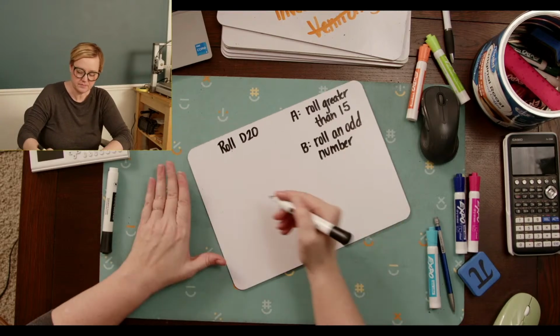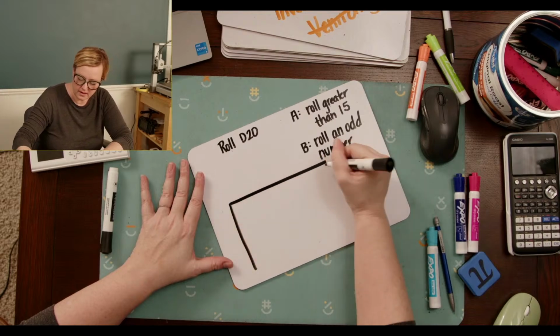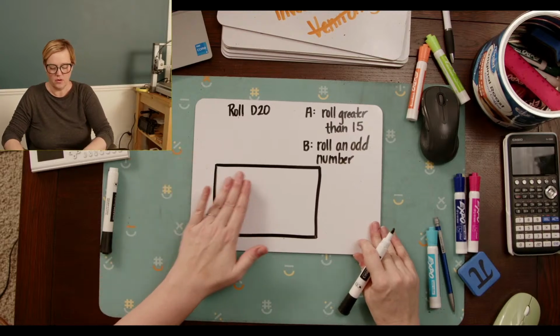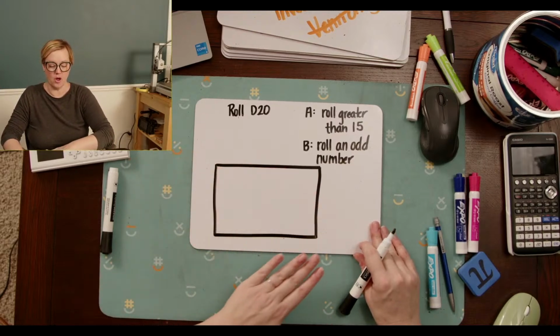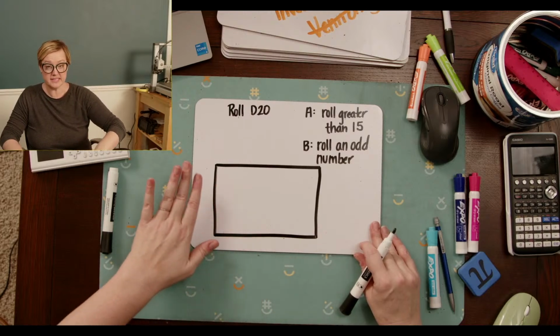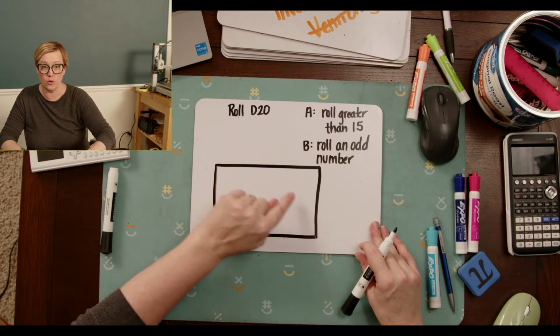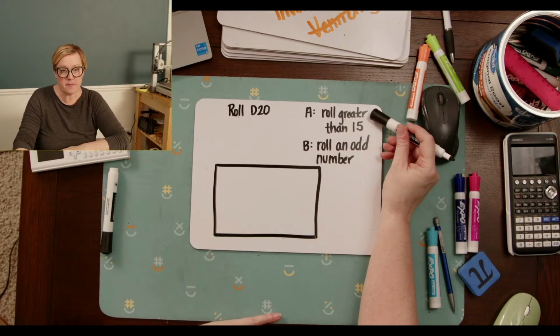Now when I'm looking at these with a Venn diagram, this rectangle is my whole experiment. It's all my possible outcomes, so this is everything that could possibly happen. So 1 through 20. This is my whole sample space. Now, I want to pay attention to if I roll greater than a 15.